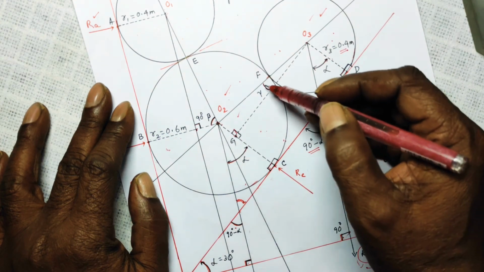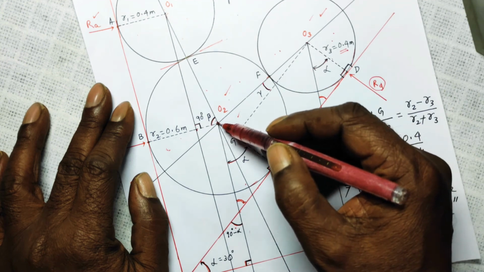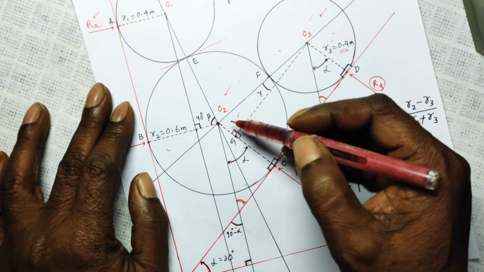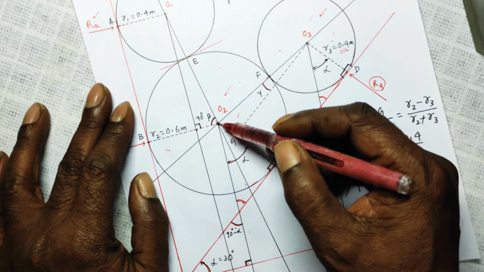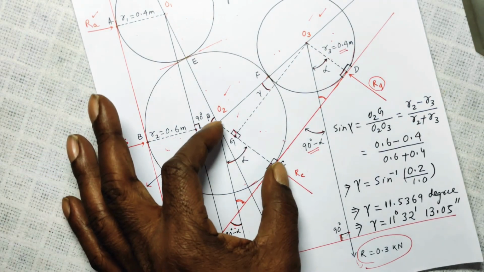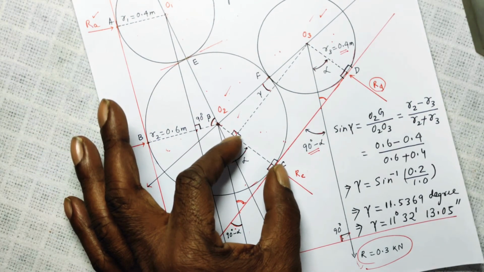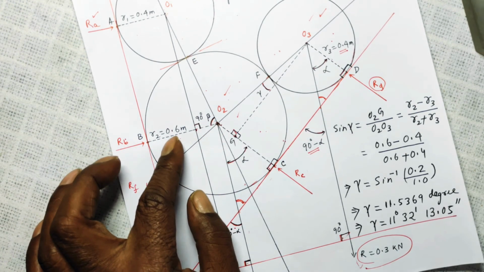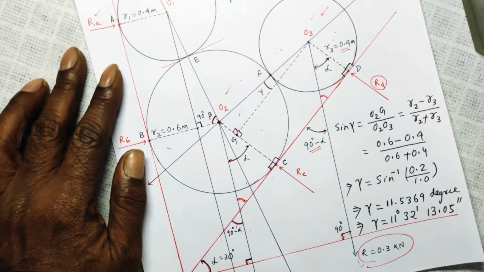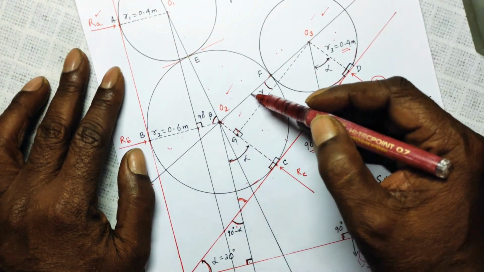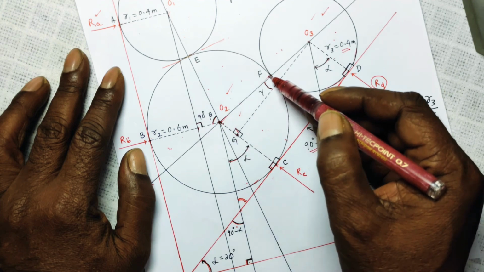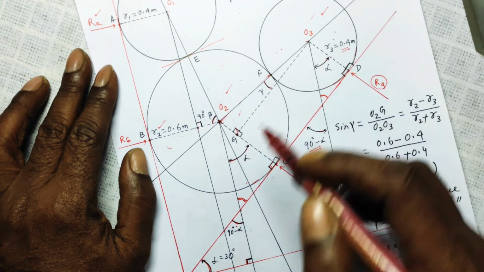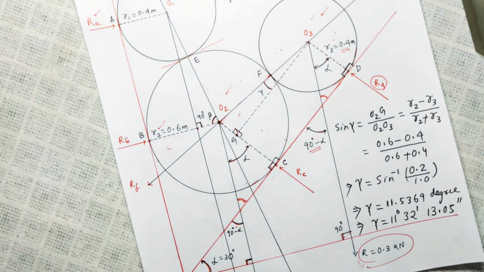So if I apply sine gamma, it will be the perpendicular O to G over the hypotenuse O2 to O3. And how much will be from O2 to G, from this point to this point? It will be R2 minus R3, that is 0.6 minus 0.4, that will be 0.2. And what will be the length of this hypotenuse? That is the radius of this sphere plus the radius of this sphere, that is R2 plus R3. So gamma can be found out.